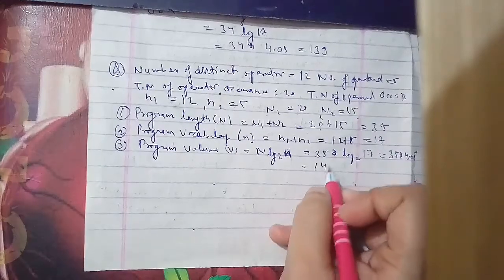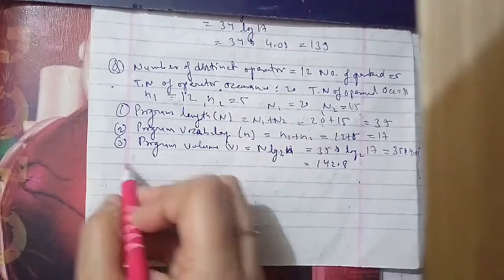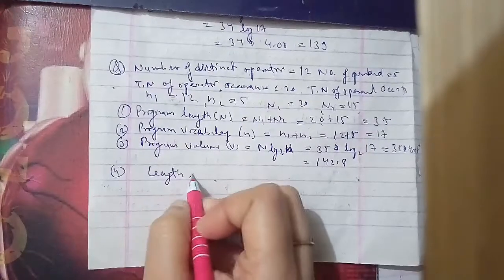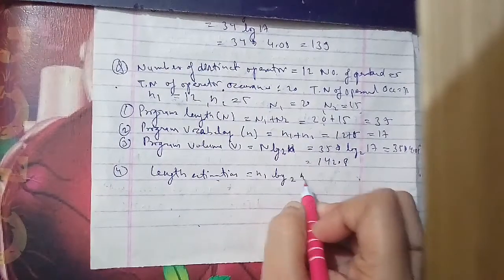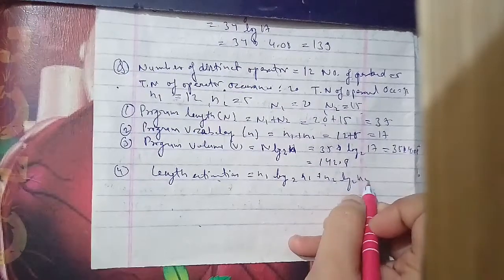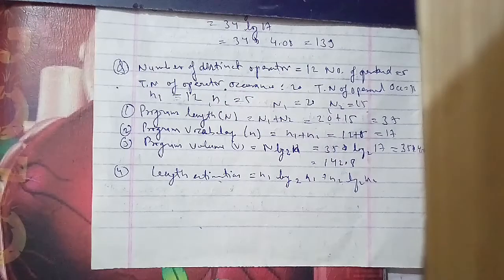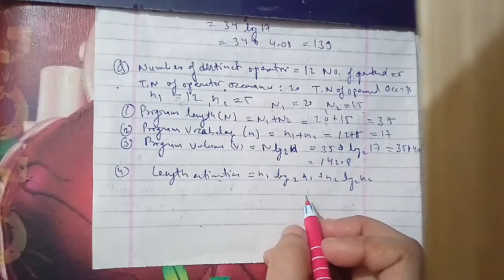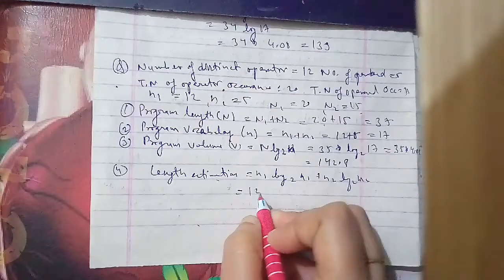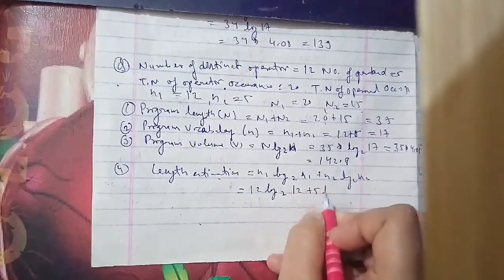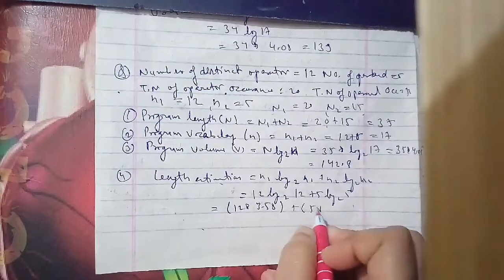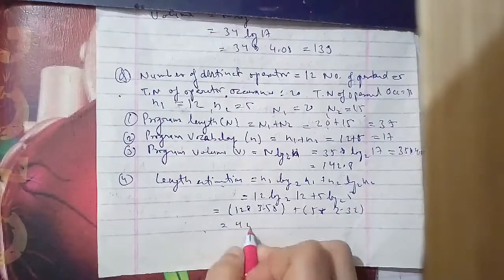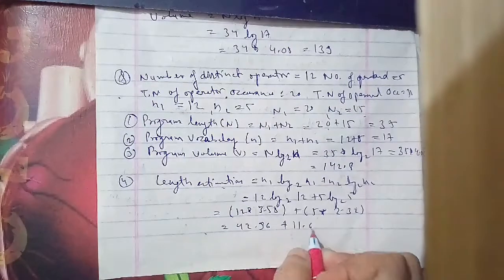Now the fourth one we have to talk about is the length estimation. For that we have n1 log2 n1 plus n2 log2 n2, which equals 12 log2 12 plus 5 log2 5, which equals 12 times 3.58 plus 5 times 2.32, which equals 42.96 plus 11.6, and that equals 54.56. That will be the answer here.